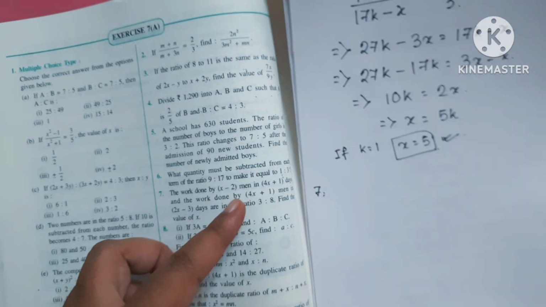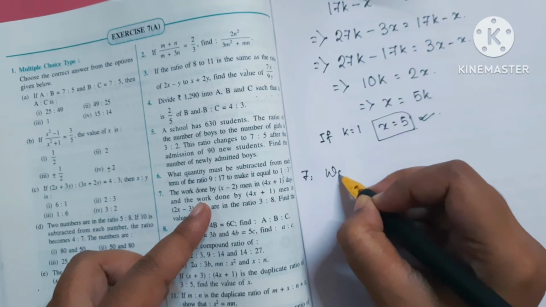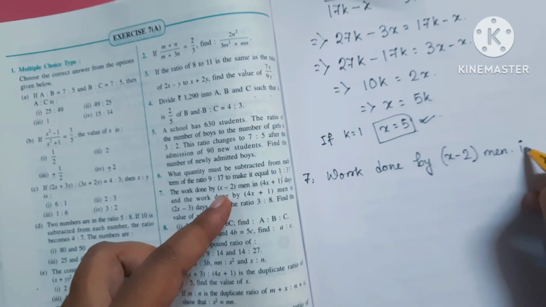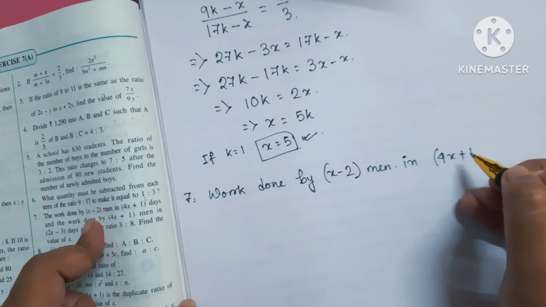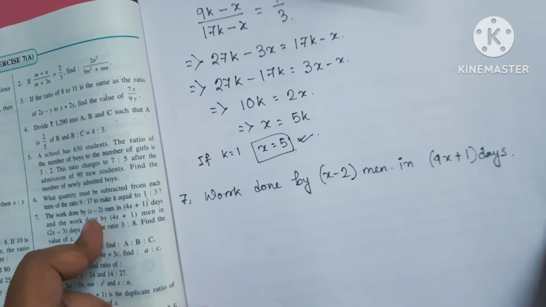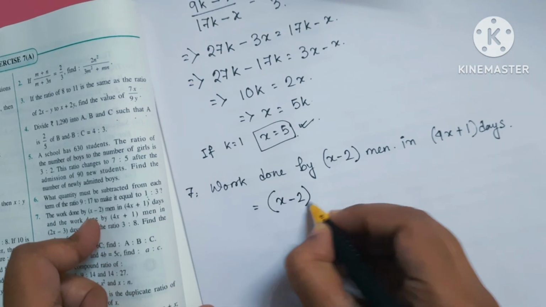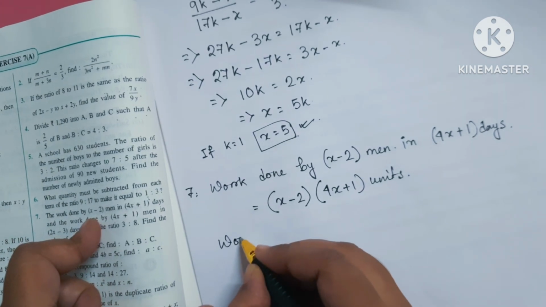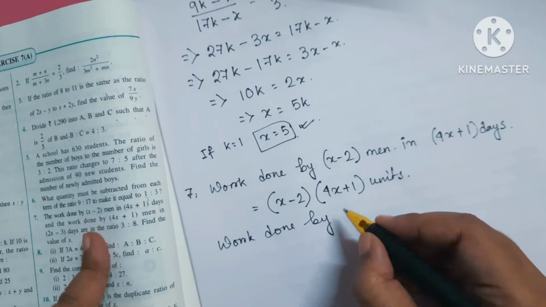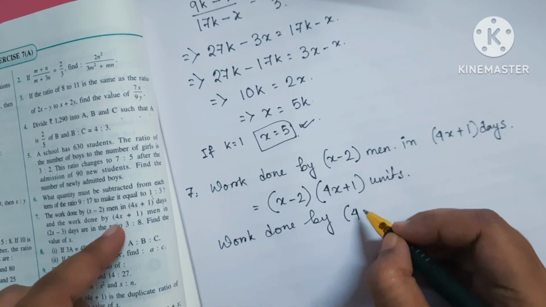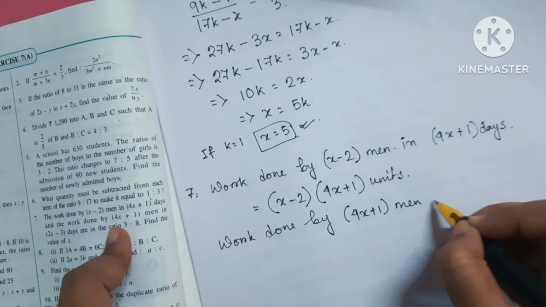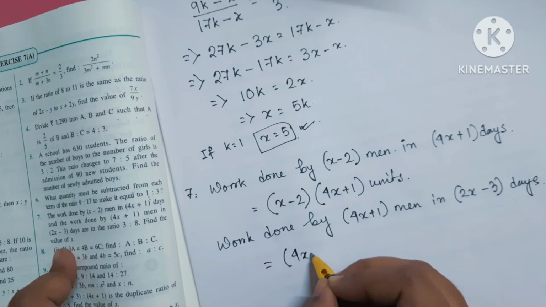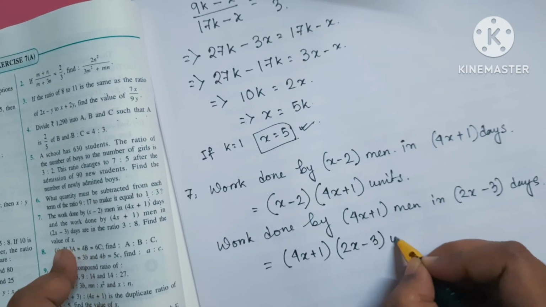Question number 7. The work done by x minus 2 men in 4x plus 1 days. Okay. Work done by x minus 2 men in 4x plus 1 days. X minus 2 into 4x plus 1. Okay. And work done by 4x plus 1 men in 2x minus 3 days. That will be equal to 4x plus 1 into 2x minus 3 units.